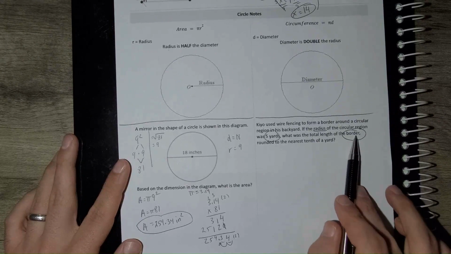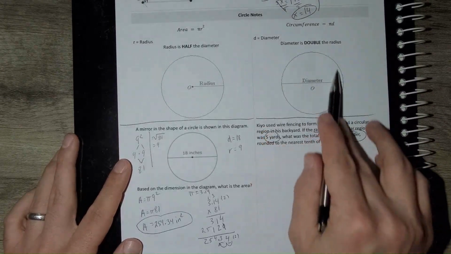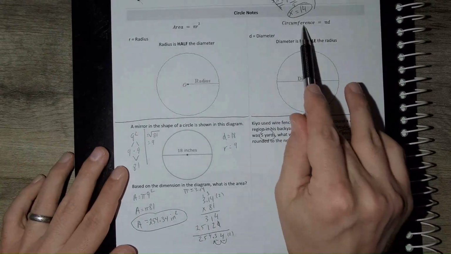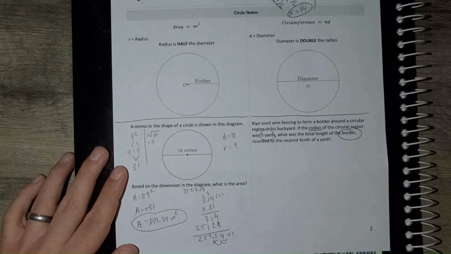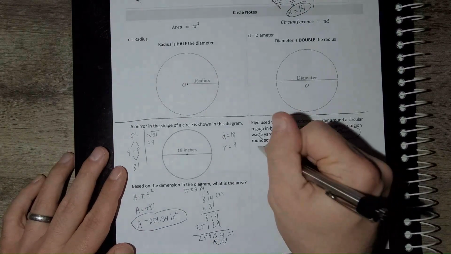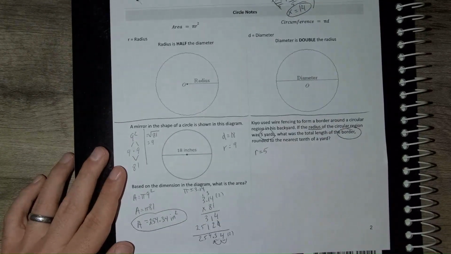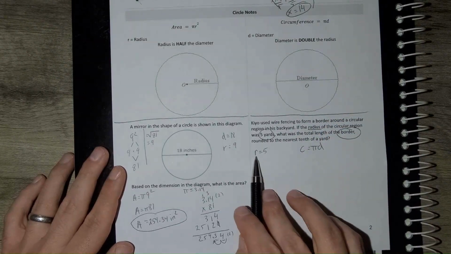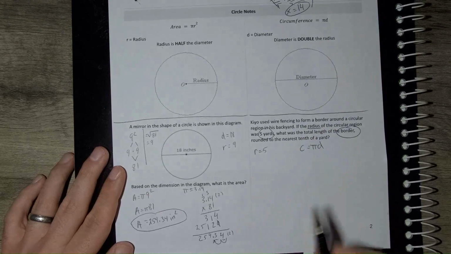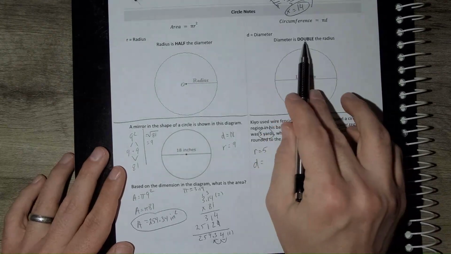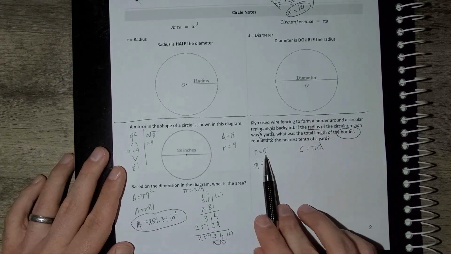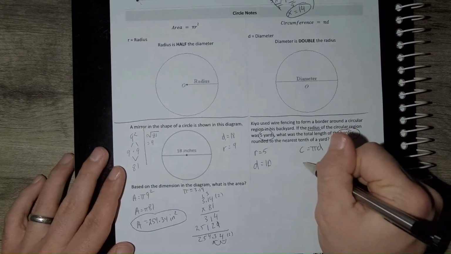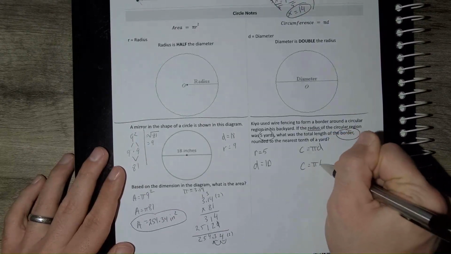So these keywords, border and circular, tell us that we're looking for the perimeter of our circle. The perimeter of our circle is the outside space, which we use a special term called circumference. So we actually need to use our circumference formula. So here our radius is 5, but our circumference formula says we need to do pi times our diameter. And so 5 is not our diameter, 5 is our radius. What we need to remember is our diameter is double our radius. So what's double of 5? It's 10. That means our diameter is 10. And so our circumference is equal to pi times 10.